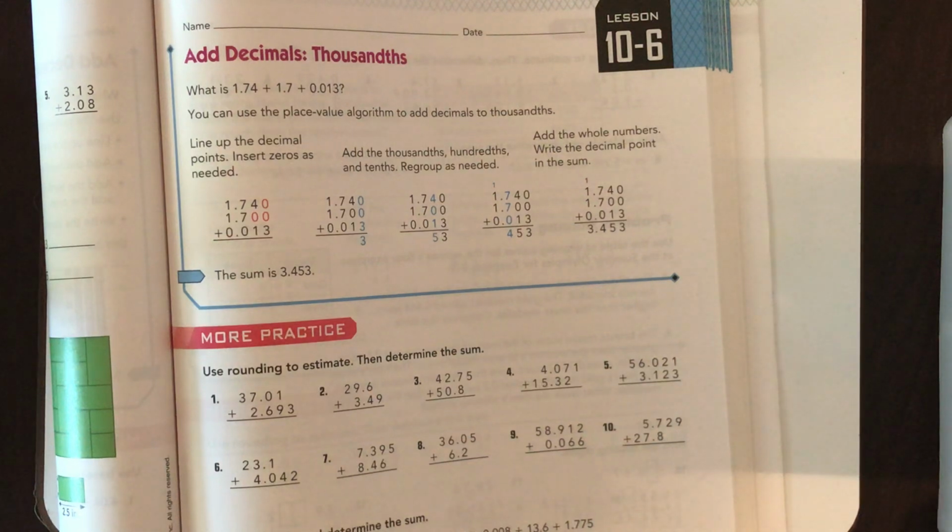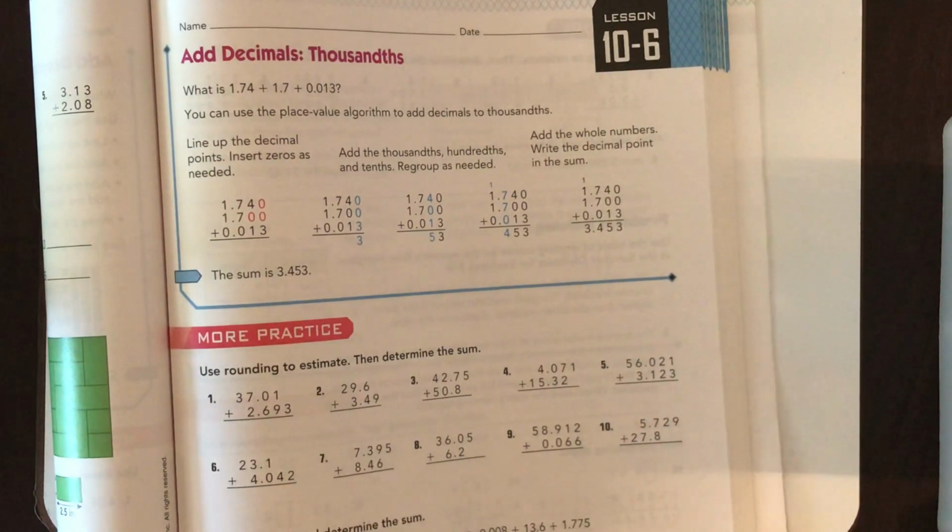Hello, 5th grade. Today we're going to do more work with adding decimals. This time we will go to the thousandths place. I'm on lesson 10-6, page 177 in your workbook. We're going to start doing a few examples here.